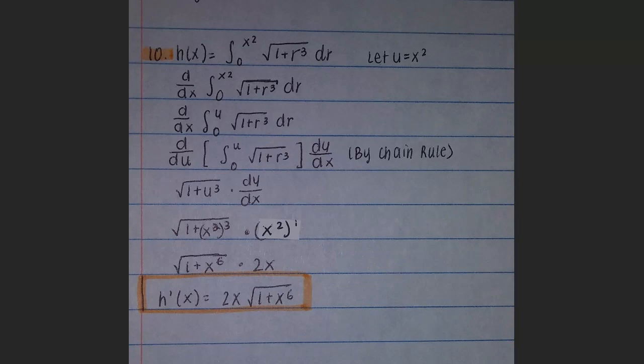So I set it equal to d over dx times the integral from 0 to x squared of radical 1 plus r cubed dr. And then I set u equal to x squared, and from there I substituted u. And then I did d over du times the integral from 0 to u of radical 1 plus r cubed dr, times du over dx.